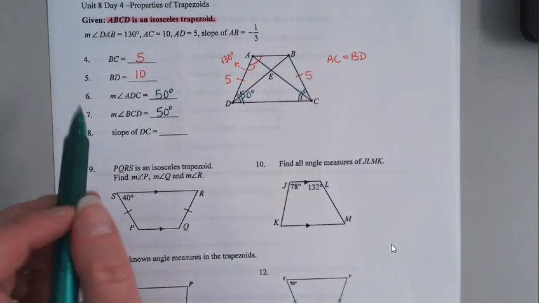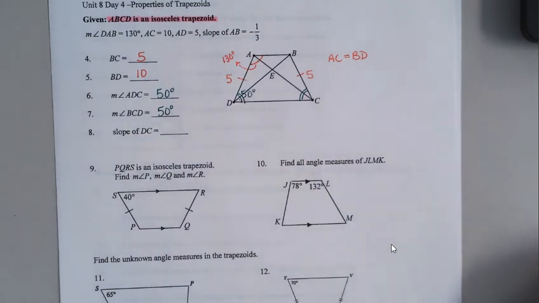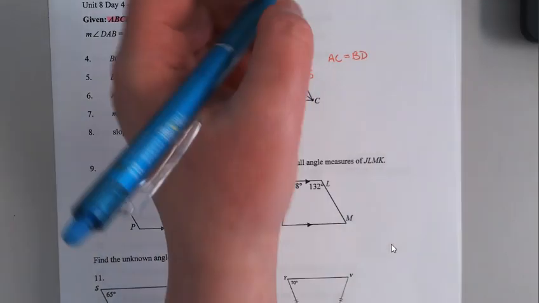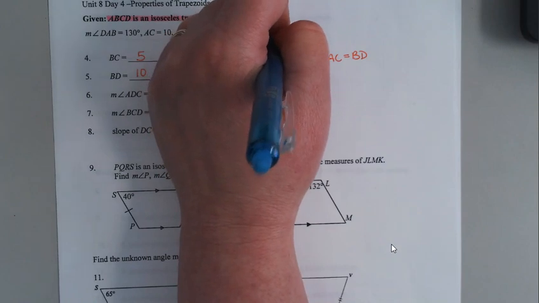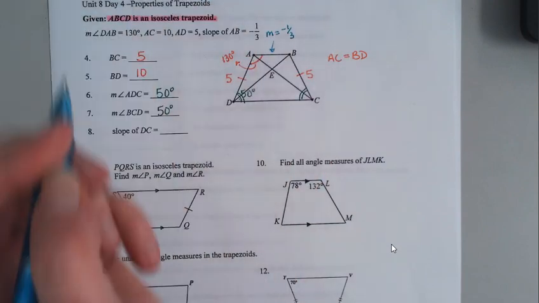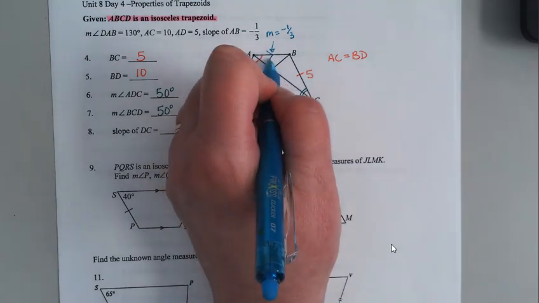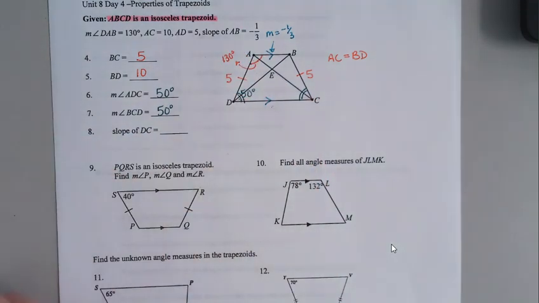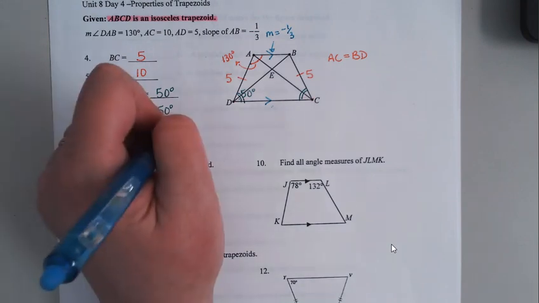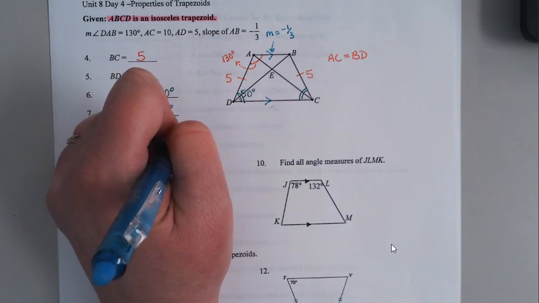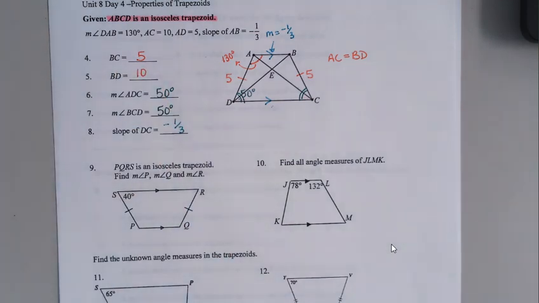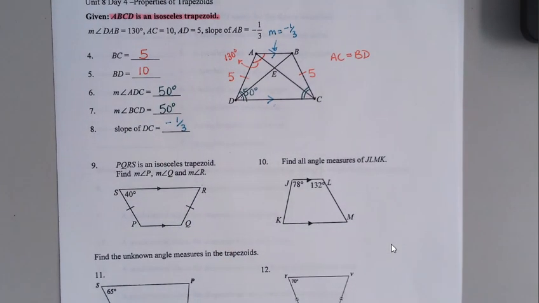Okay. Then I also told you that the slope of AB is negative 1/3. So that means the slope of this segment here is negative 1/3. So what about the slope of DC? Well, this is a trapezoid, so those segments are parallel. What do we know about the slopes of parallel lines? They are the same, so this should be negative 1/3. Okay, number 9.